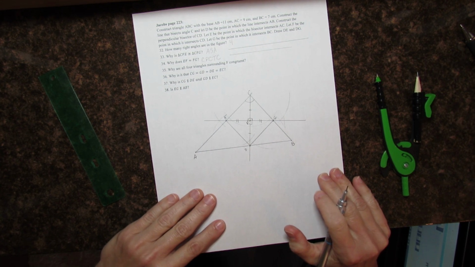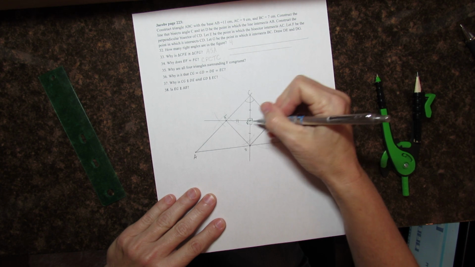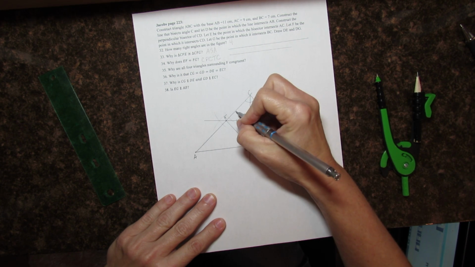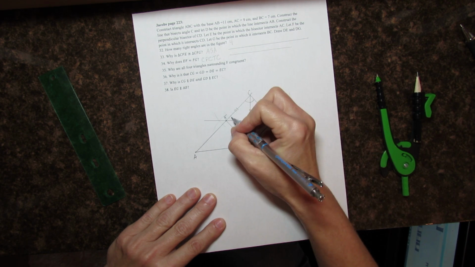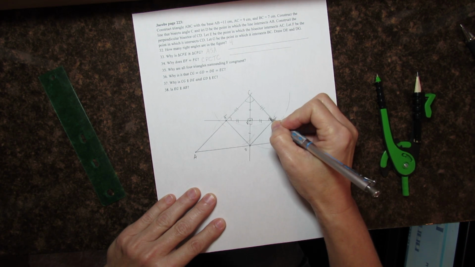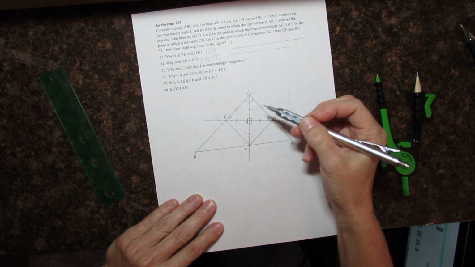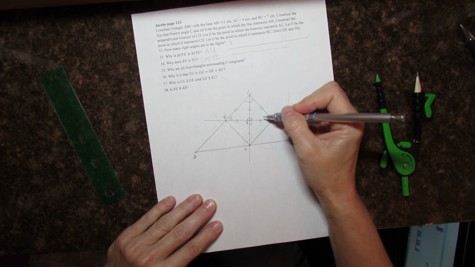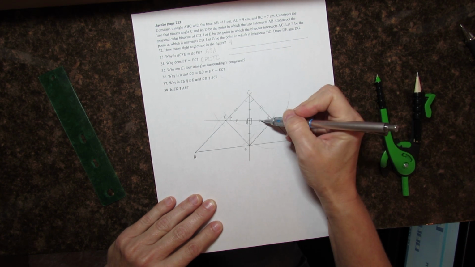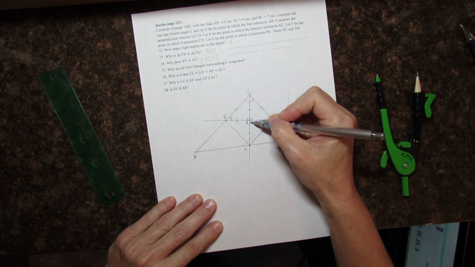Why are all 4 triangles surrounding F congruent? Well, we know that these 2 triangles are congruent, so we've got all these sides and angles that are congruent. So all four triangles have this equal side and this equal angle.